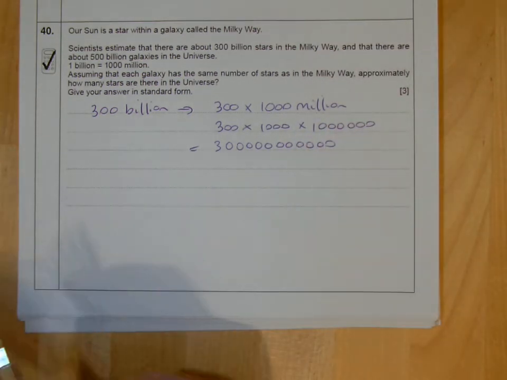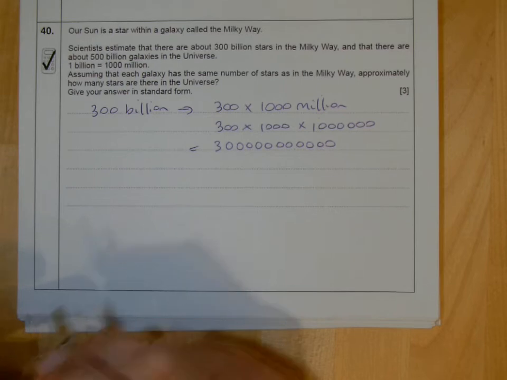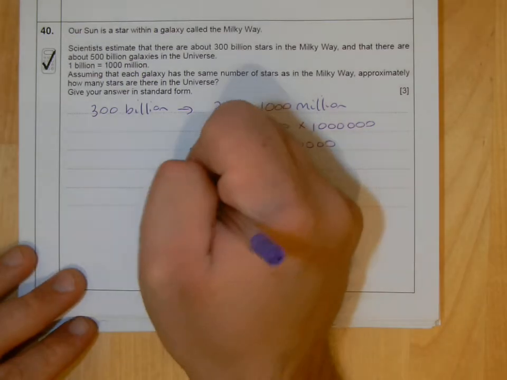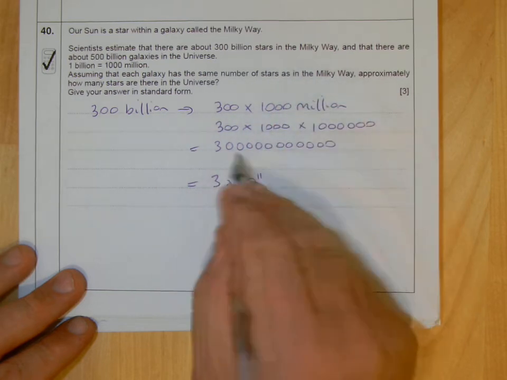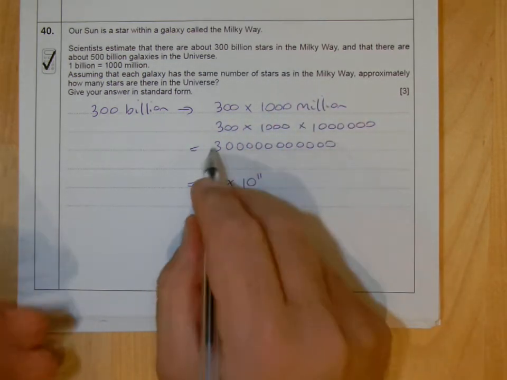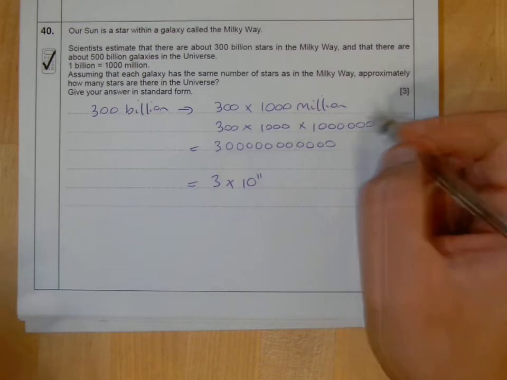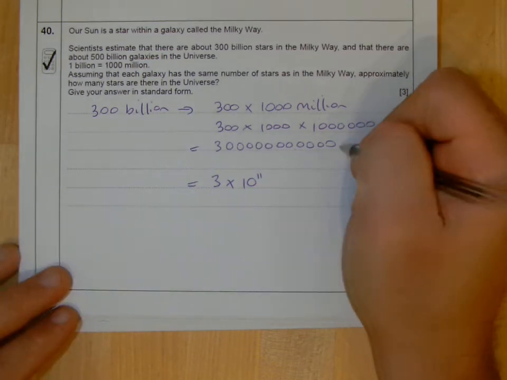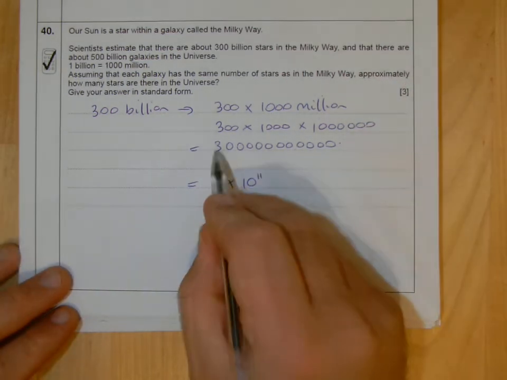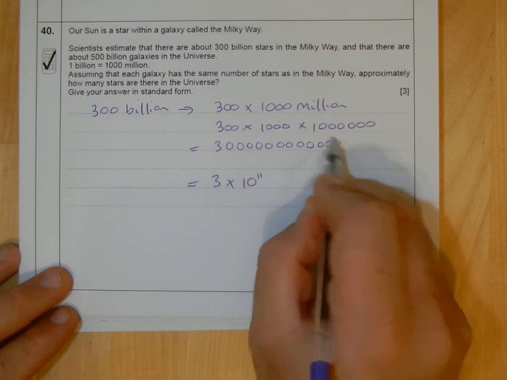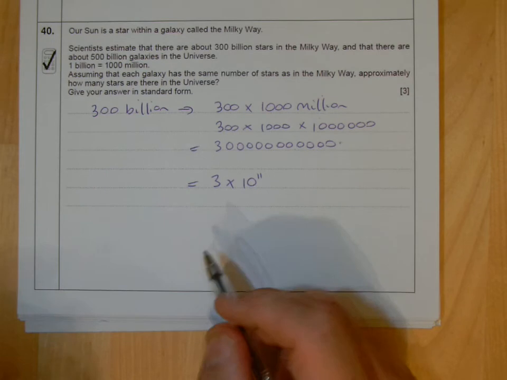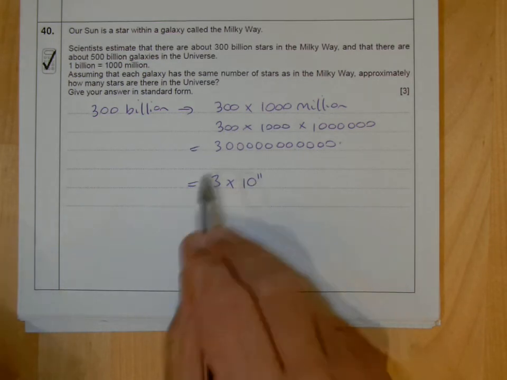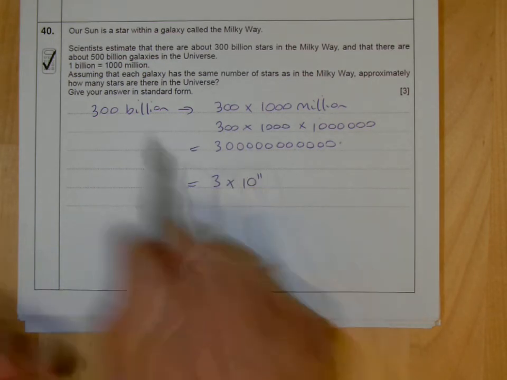Yeah, so then what I would do is I'd write that in standard form. And in standard form that would be 3 times 10 to the power 11. Because there's 11 zeros and we've just got a single number there, but you should always check the decimal point is there. We want it here, so then obviously it's got to do 11 jumps in this case, because there's 11 zeros. But always check that. So that's how many we've got for how many stars are in the Milky Way.